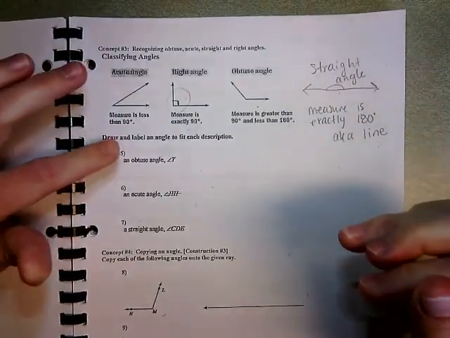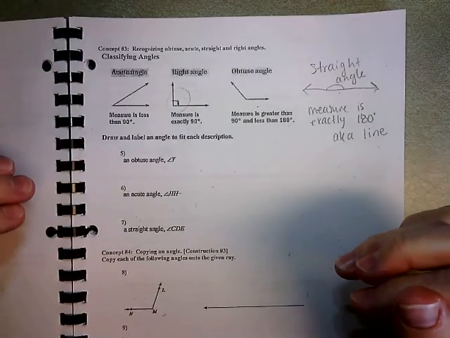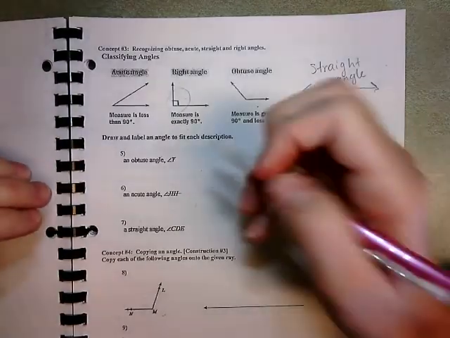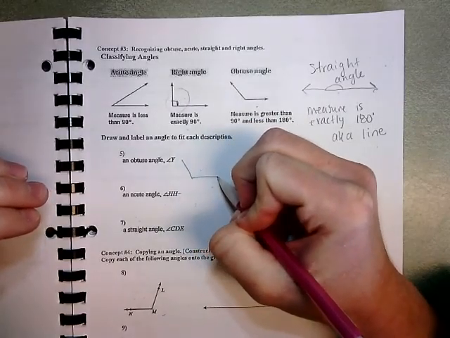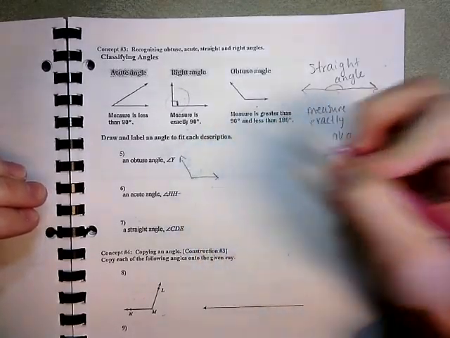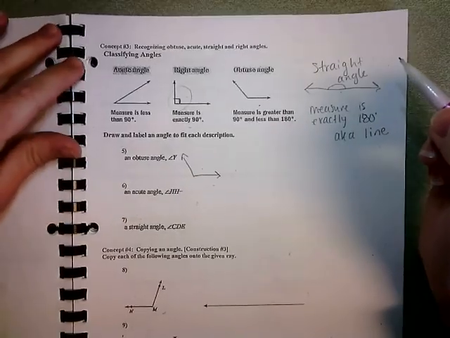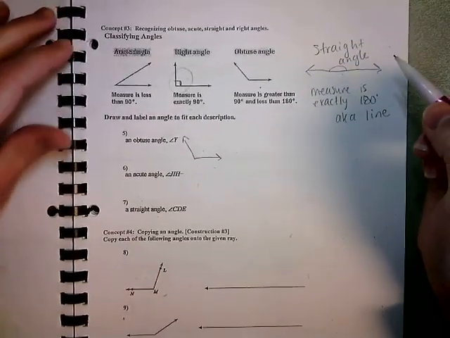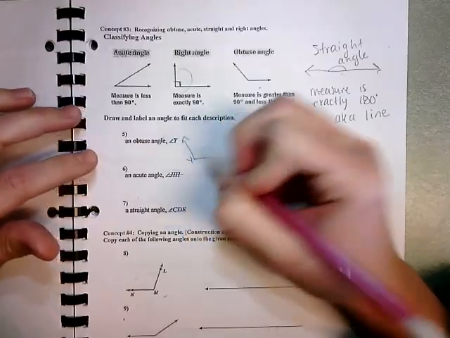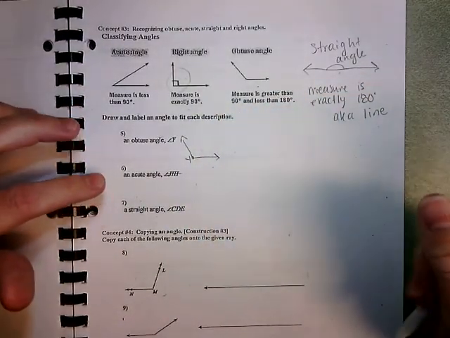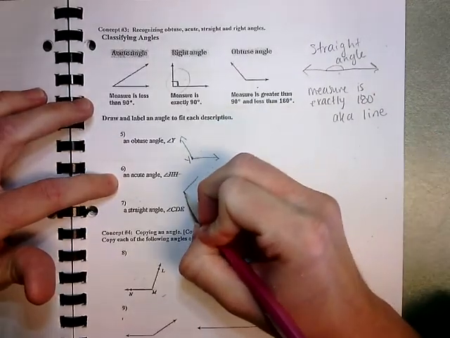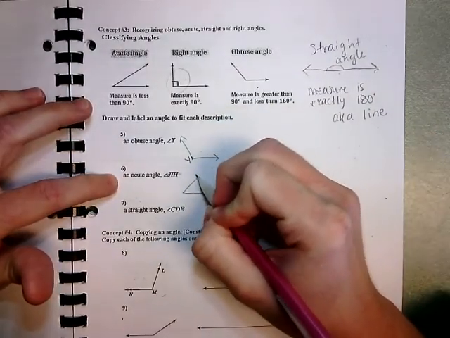All right, so for 5, 6, and 7, we want to draw and label an angle to fit each description. For 5, we want to draw an obtuse angle, and we want to call it angle Y. So an obtuse angle looks like that. It is greater than 90 degrees, but less than 180. Now, whatever angle we're talking about, the name goes at our vertex. So we call it like that. An acute angle is smaller than 90 degrees.